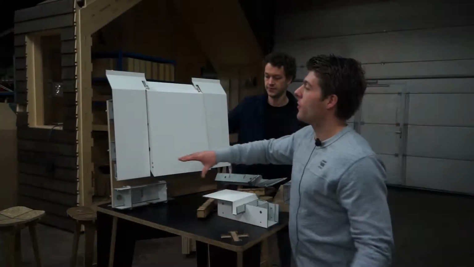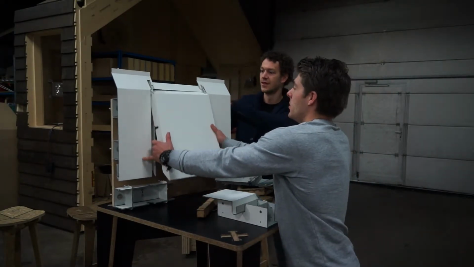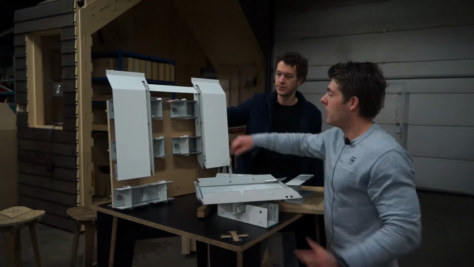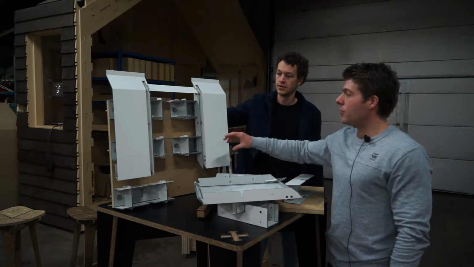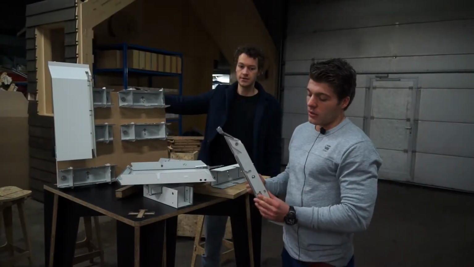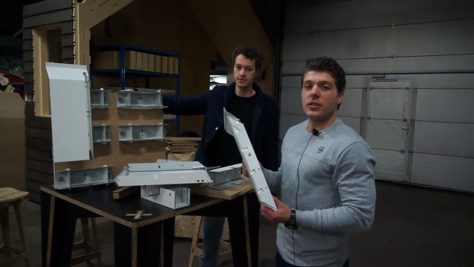So, actually, we have a female and male panel, so I can get this out. And here you can see the gutter system, which is behind and integrated in the facade panel. We can get really high detail facade designs.